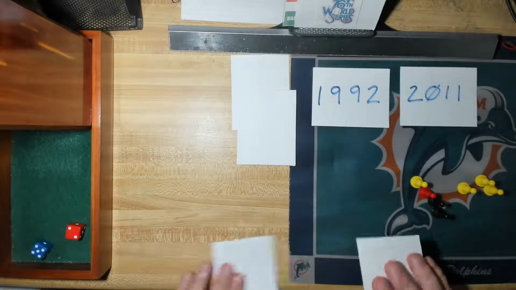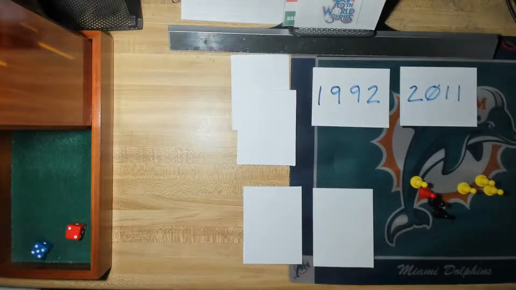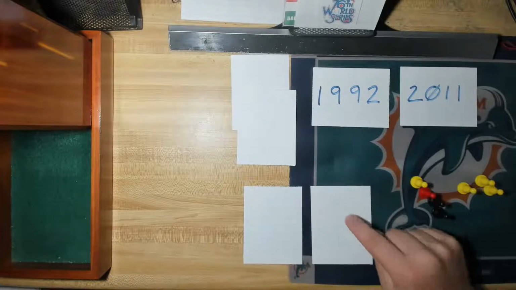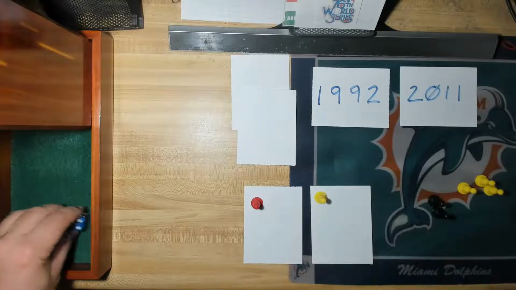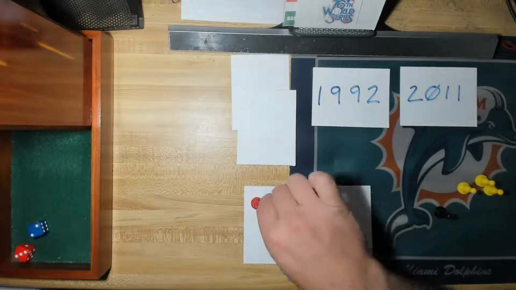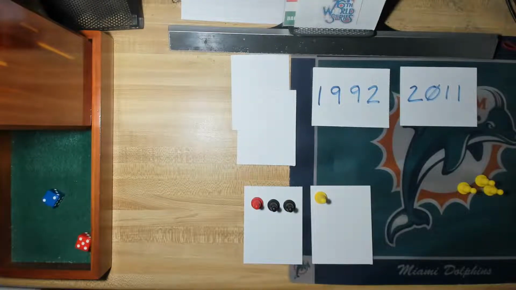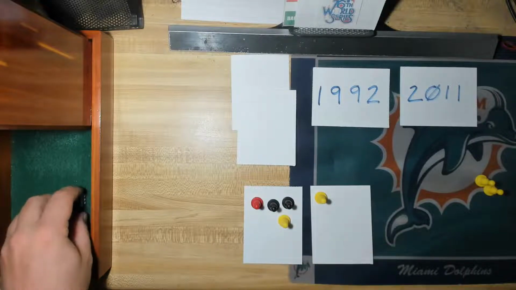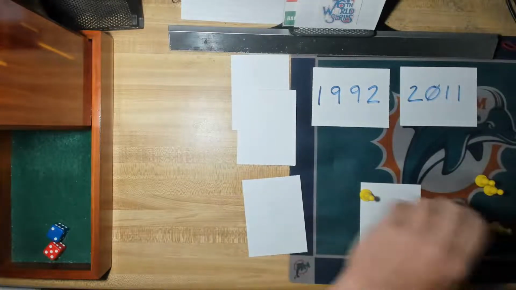So now we will do the legendary season. Red, blue. And I missed with both dice. How about that? Red wins 1. Tie. Blue wins 1. Red wins 1. Red 2. Red wins 3. And red wins 4. So this season is eliminated. This season is gone. So say goodbye to this one.